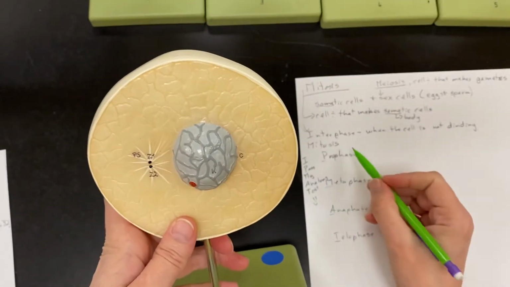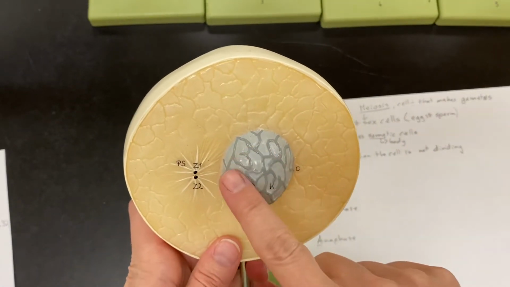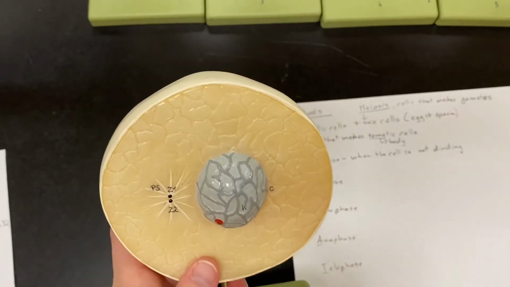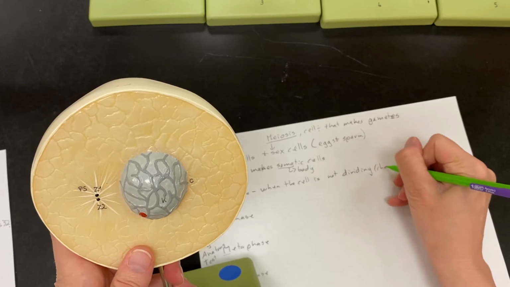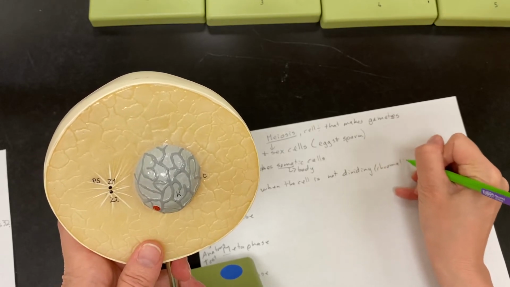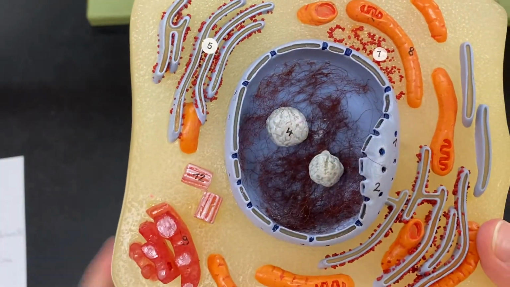Okay, so this is interphase. You have the nuclear envelope, you have the diffuse chromatin in a non-dividing cell. And as a reminder, what the chromatin looks like, this will be the red fuzzy stuff on the cell model.